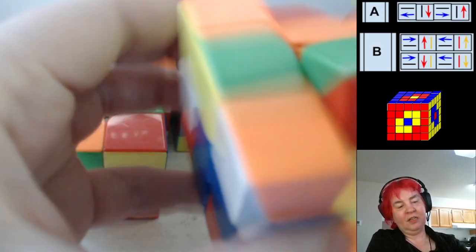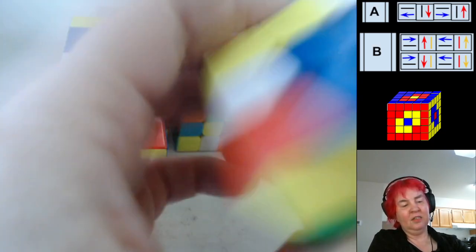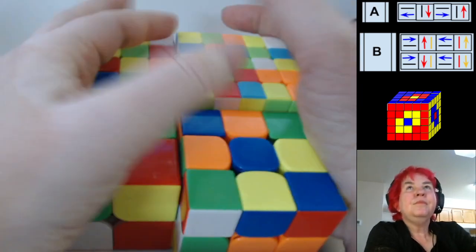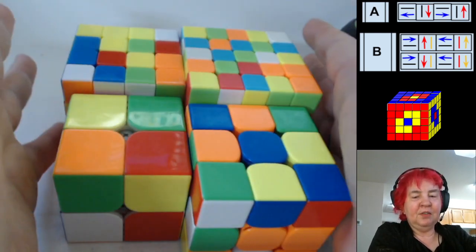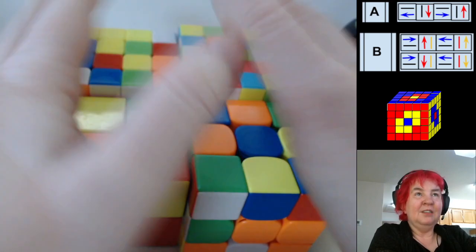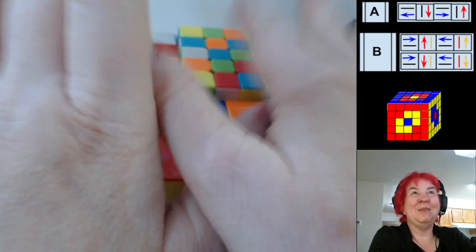Speaking of which, that's too many yellows on that side. Let's scramble. Okay. All right, so the first step is corners. That's what I'm going to do today. And then finished, I'll be back tomorrow morning.